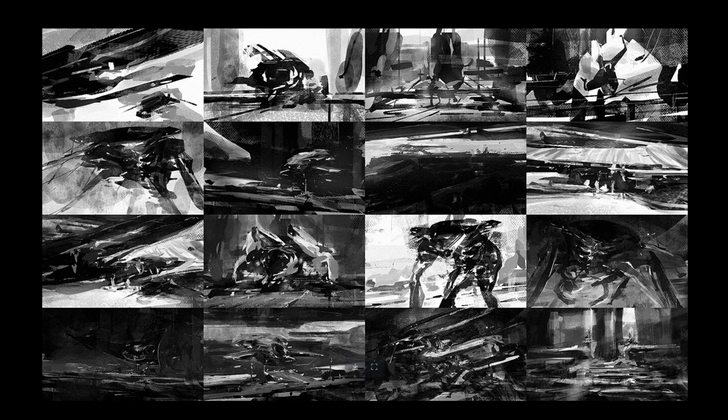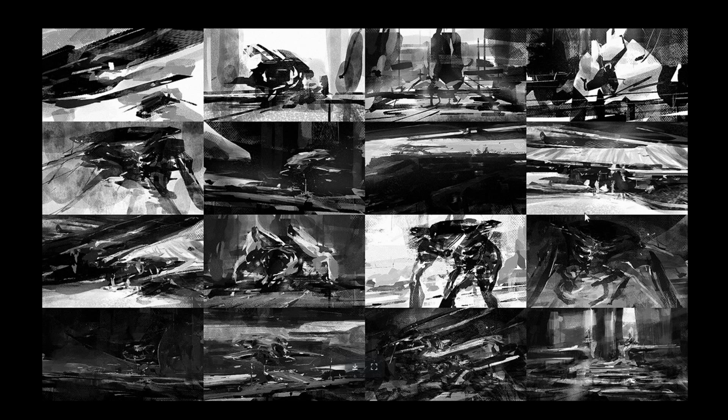I wanted to explore some landscape stuff, and also some sci-fi themed things. So I decided to just focus on my thumbnail game and see how I can come up with some interesting landscapes and sci-fi pieces. And I was going to develop a few of these.